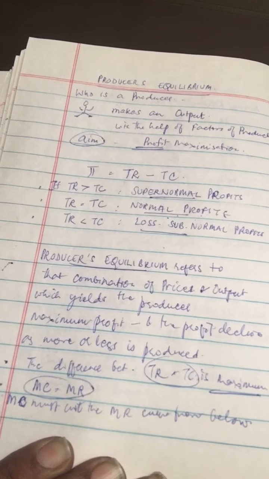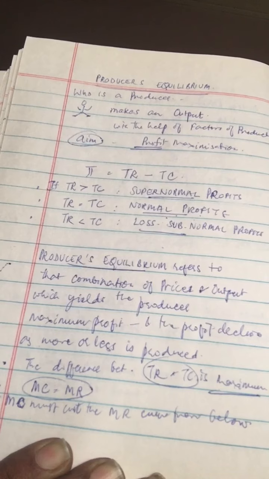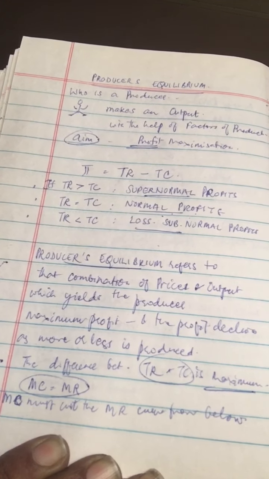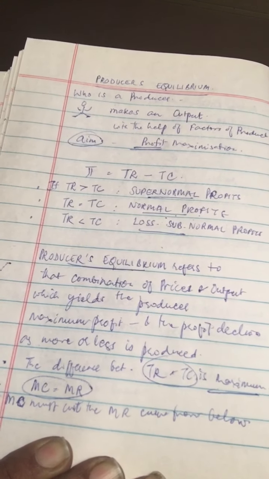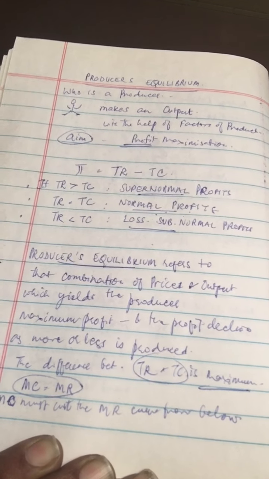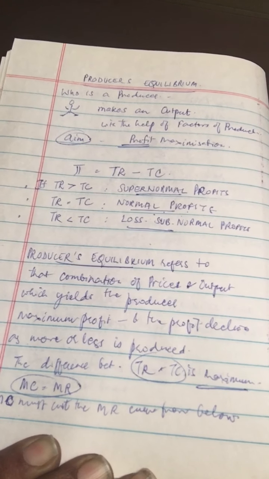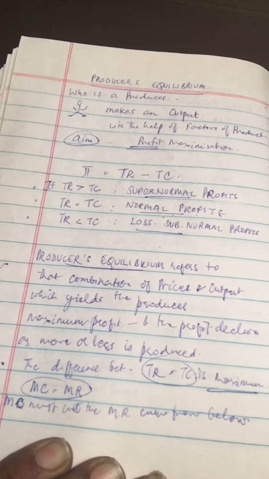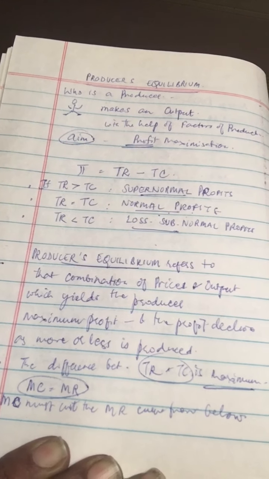So profit is total revenue minus total cost. Now, if the total revenue is greater than total cost, it represents a situation of supernormal profit or economic profit. But if TR is equal to TC, it represents a situation of normal profit. Normal profit means the four factors of production, land, labor, capital, and enterprise, are getting their remuneration. So that is normal profit. Now, if total revenue is less than total cost, it represents a situation of loss or subnormal profits.